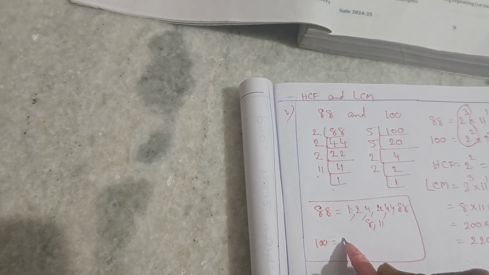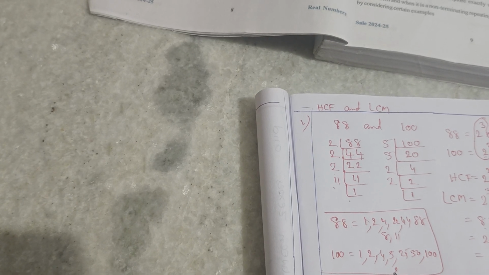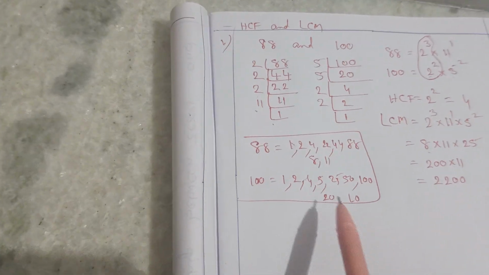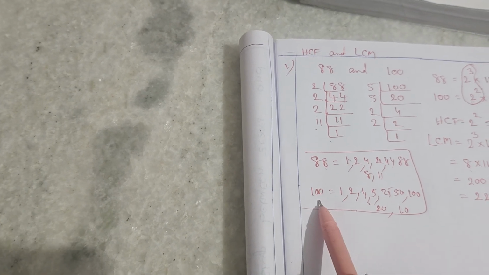Is it right? If you go for 100, what are the factors of 100? In 1 table it will be 100 times. In 2 table, 50 times. In 4 table, 25 times. In 5 table, 20 times. Next 10. In 10 table, 10 times. So if you see, both are factors. These are the factors of 88. These are the factors of 100.